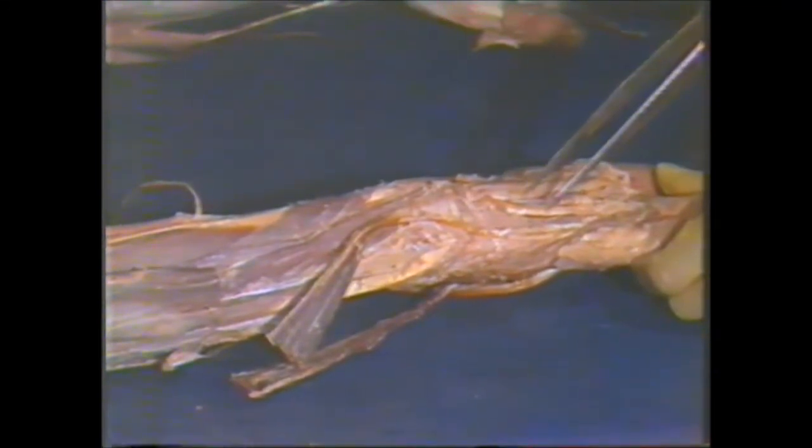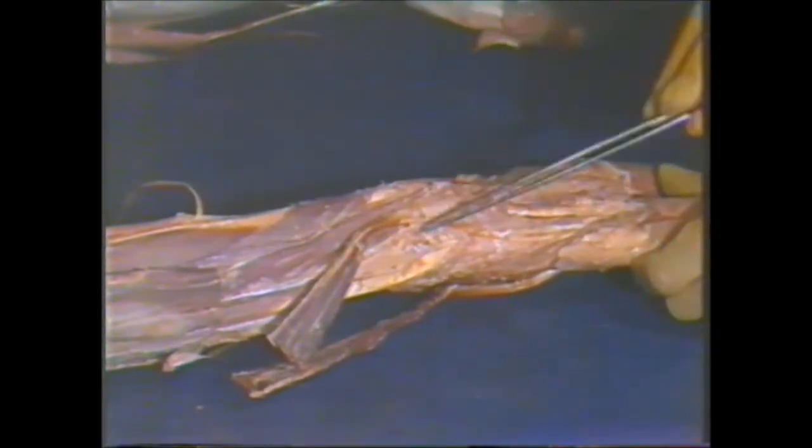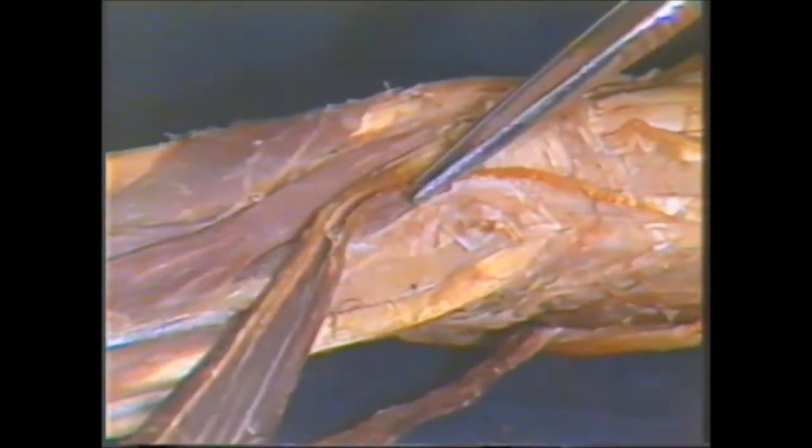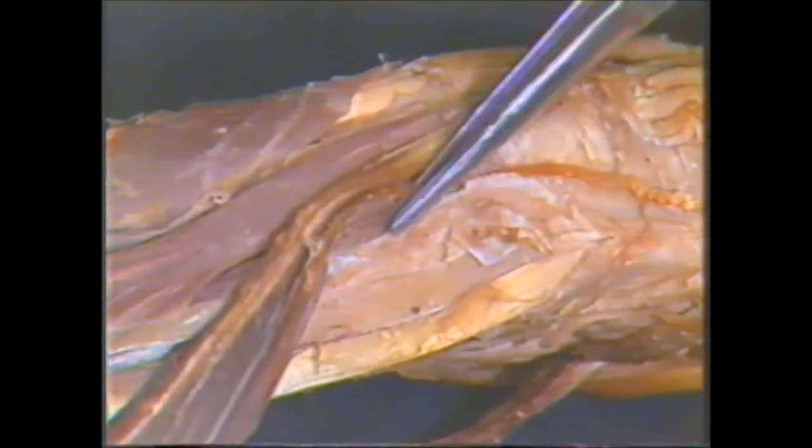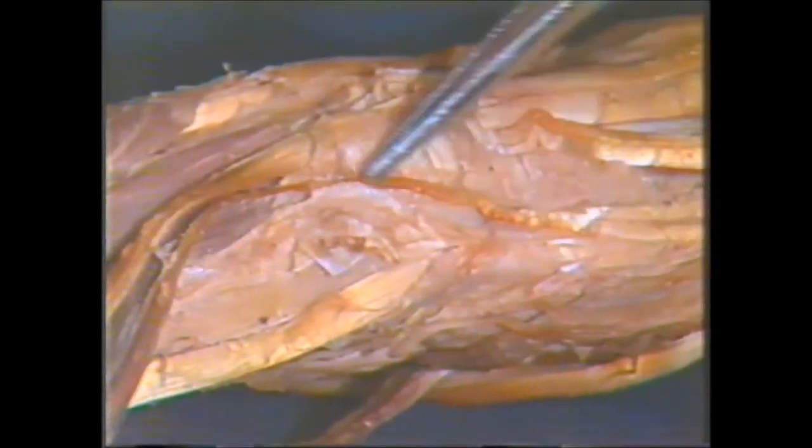This is the fifth compartment. It transmits the tendon of the extensor digiti minimi, which is a very slender tendon. This is the sixth compartment. It transmits the tendon of the extensor carpi ulnaris.